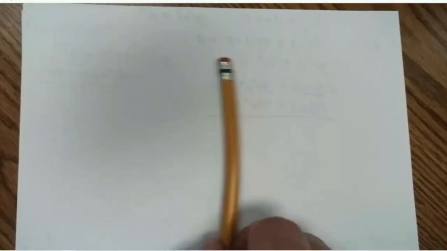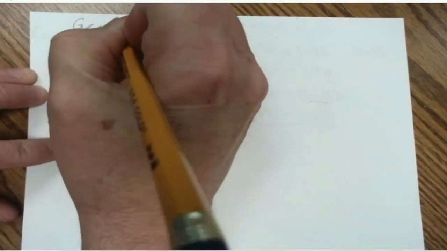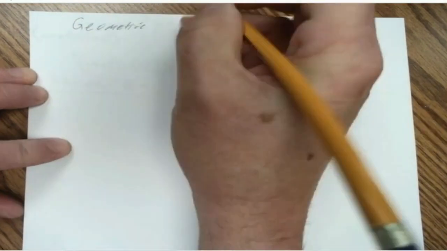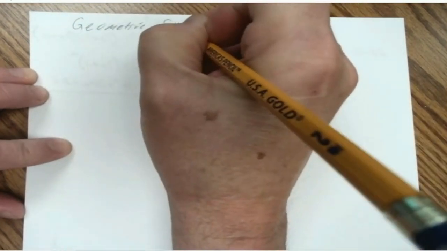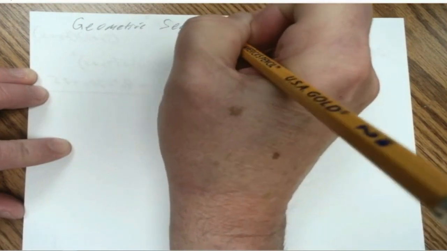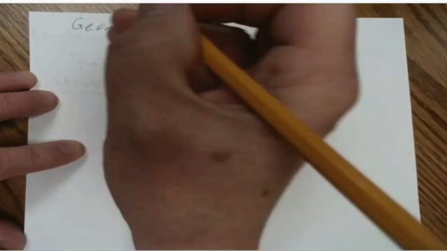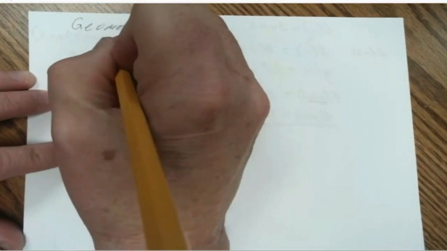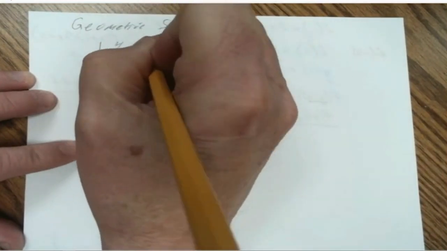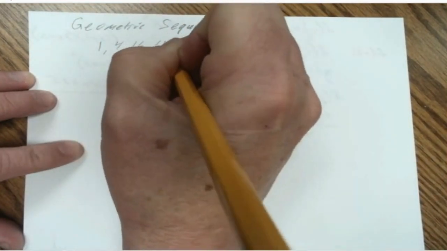But now we're going to look at geometric sequences this week. And let's look at a different type of sequence, geometric. So a geometric sequence could be, for example, 1, 4, 16, 64, ... All right, so obviously that's not arithmetic, right?